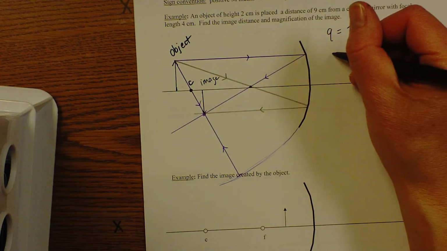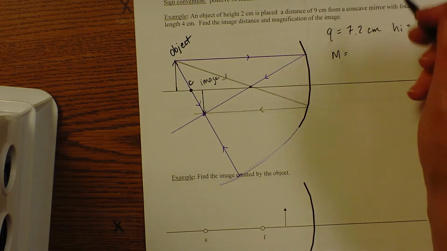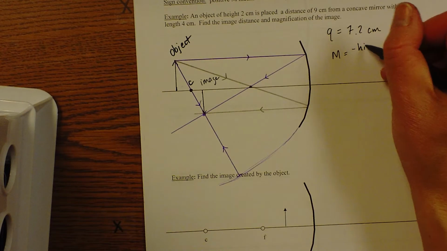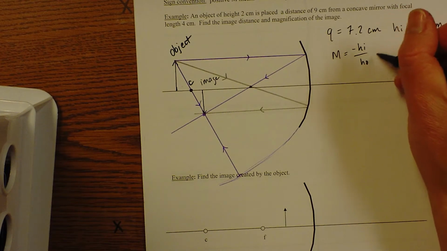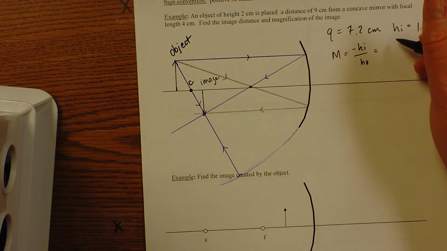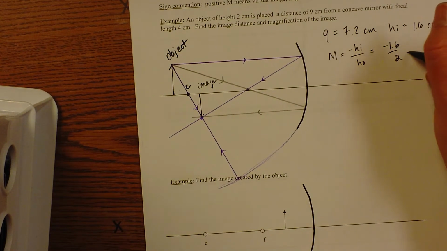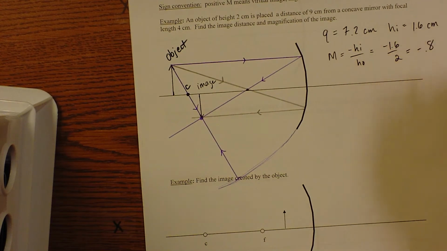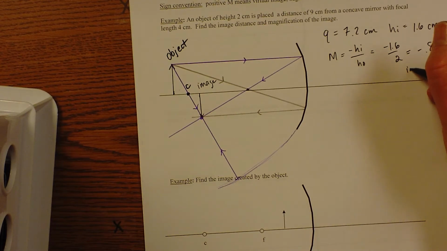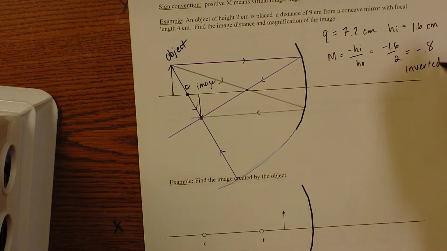Okay, so I could compute the magnification by taking negative height of the image over the height of the object, which would be negative 1.6 over 2, which would be negative 0.8. And this indicates that I have an inverted, or upside down, real image.